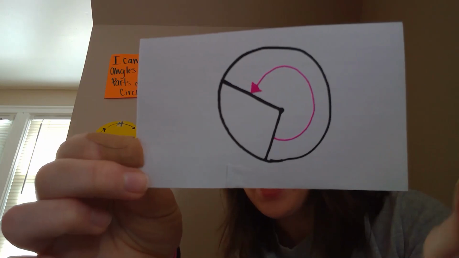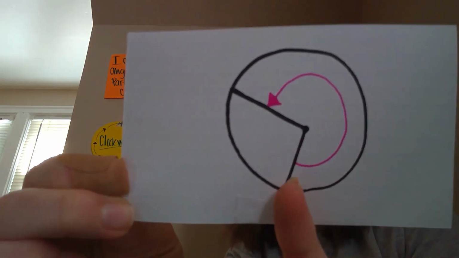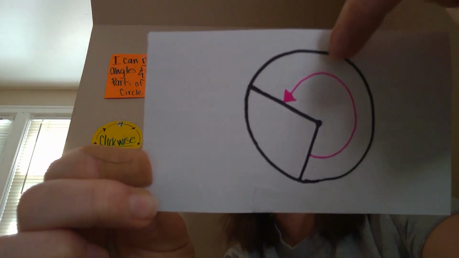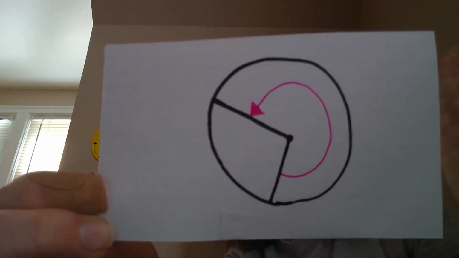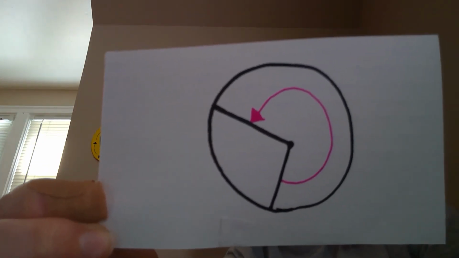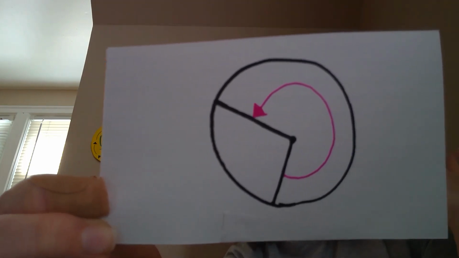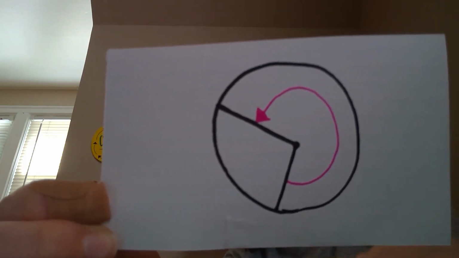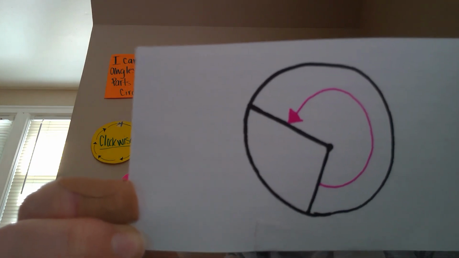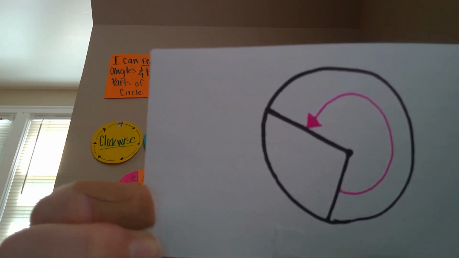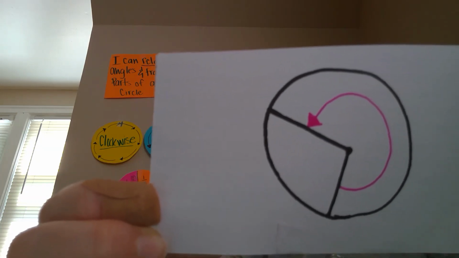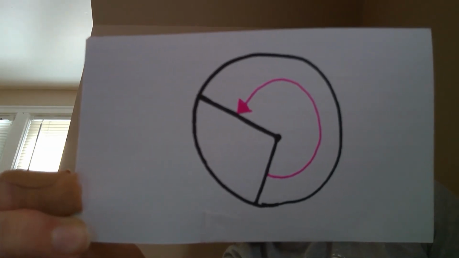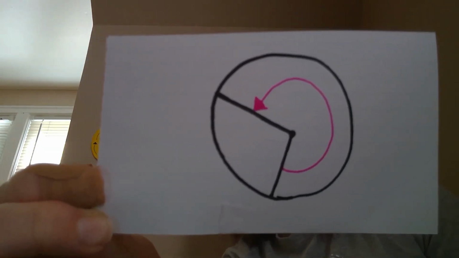If I started where my arrow starts and I moved around in this direction to where it's going, I have to think, is that clockwise or counterclockwise? I also need to think of my fractional parts, or how much of this circle is that arrow taking up? Is it 1/4, 1/2, 3/4, or 1 turn?